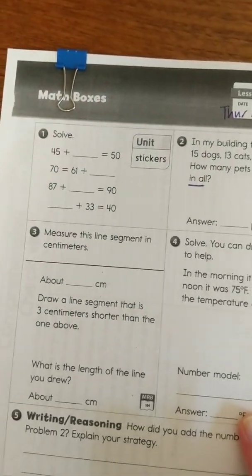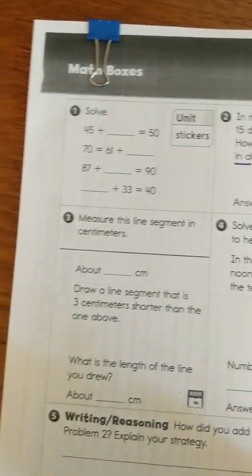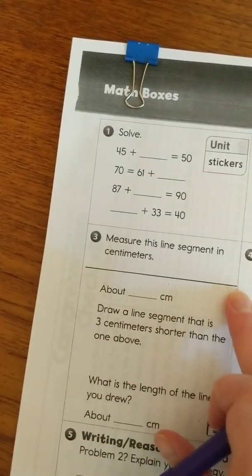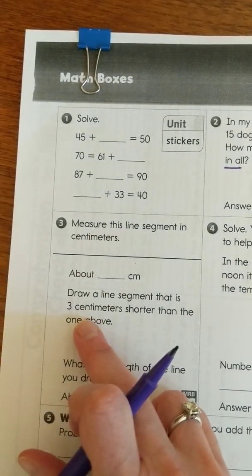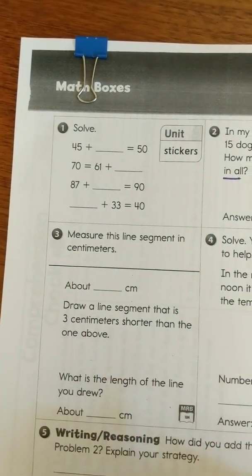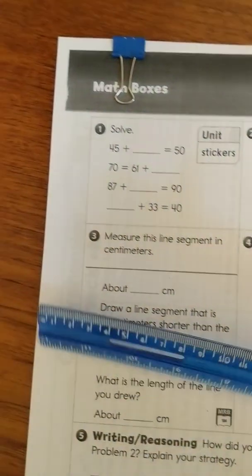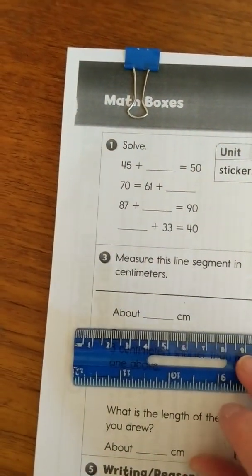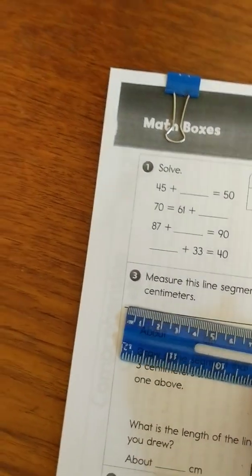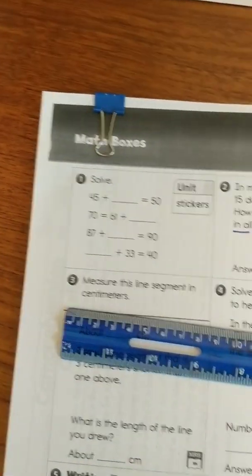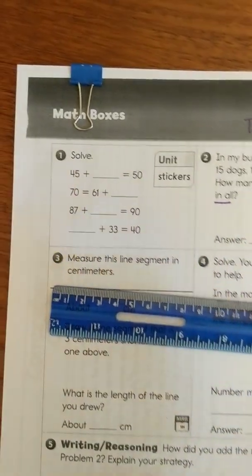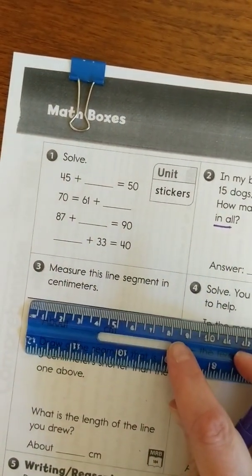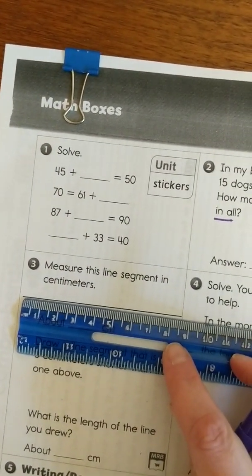Measure this line segment in centimeters. So we're gonna measure this here, okay, and tell how many centimeters it is. Then we're gonna go ahead and draw a line segment that is 3 centimeters shorter than the one above. Now, I'll go ahead and use my ruler. If you have one, you can take it out and we can work on it together. Okay, so we're gonna go ahead and measure this line segment in centimeters. If you have your ruler, you can get it out.